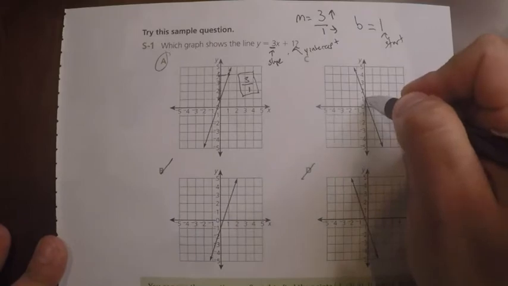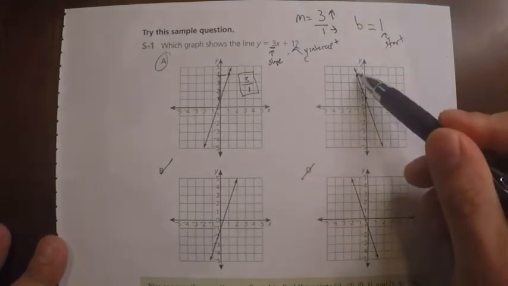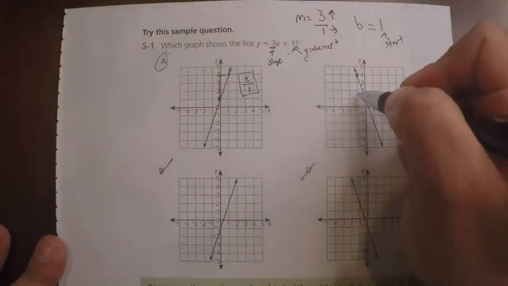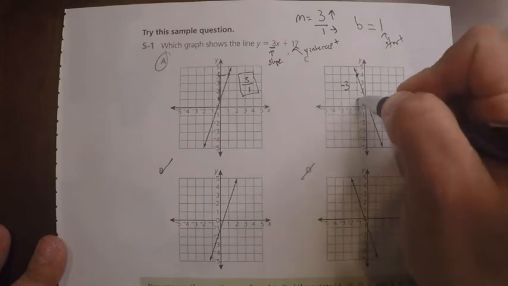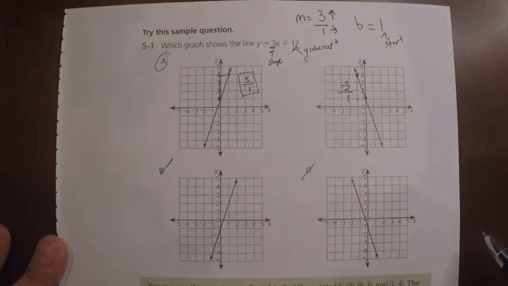If we look at choice B, we notice that this line here, if we're going from left to right, we go down 1, 2, 3. So down 3, which is -3, to the right 1, which is the slope of -3 over 1, which is not the same as our equation that we had up here.